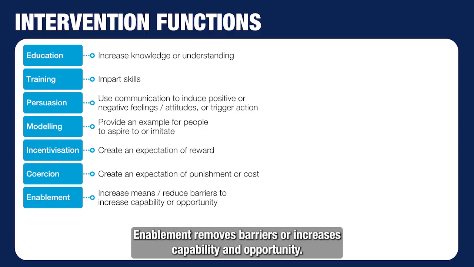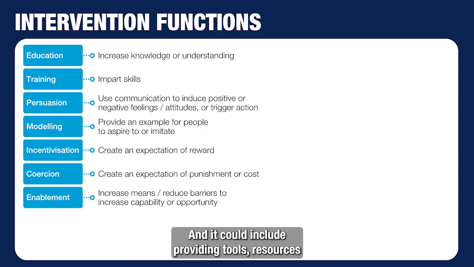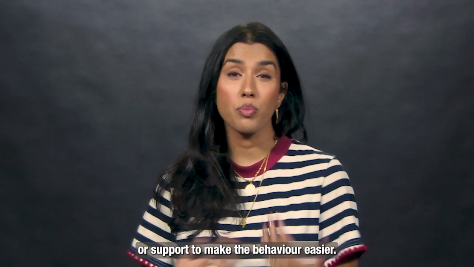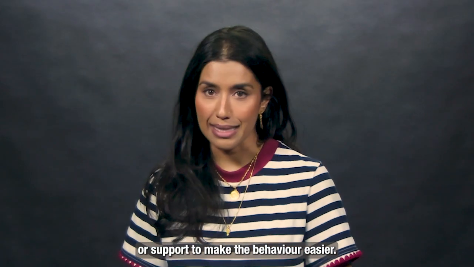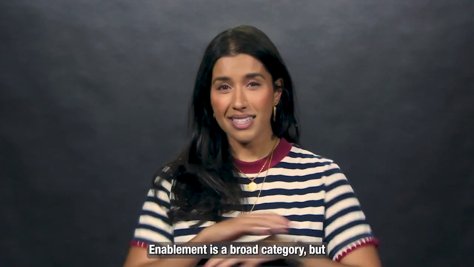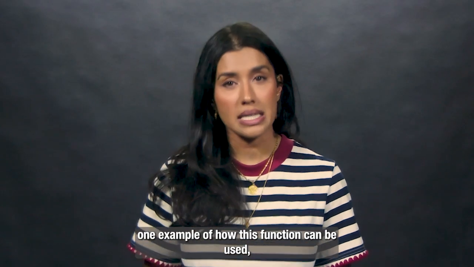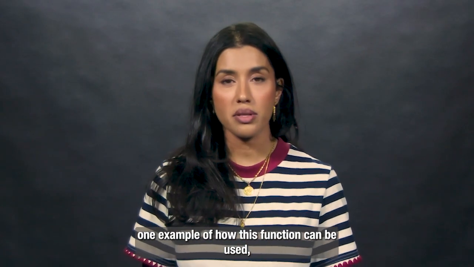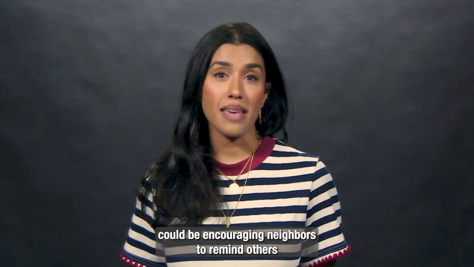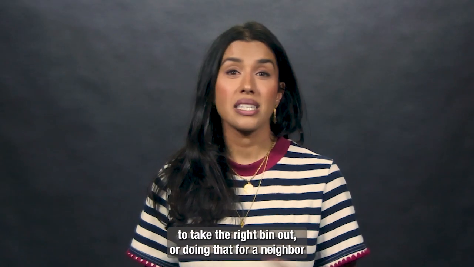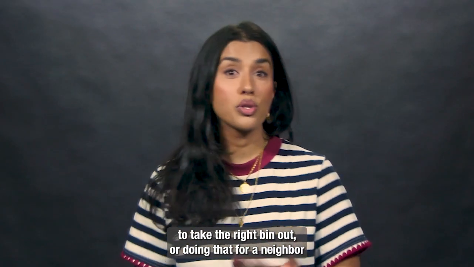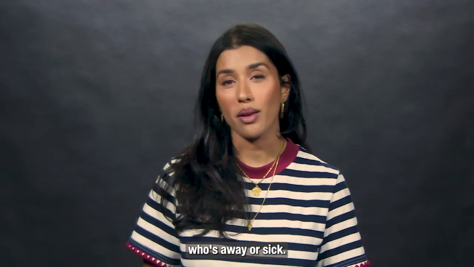Enablement removes barriers or increases capability and opportunity, and it can include providing tools, resources, or support to make the behaviour easier. Enablement is a broad category, but one example of how this function can be used could be encouraging neighbours to remind others to take the right bin out, or doing that for a neighbour who's away or sick.